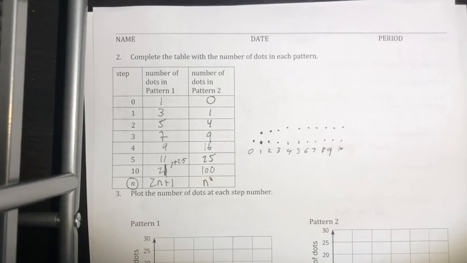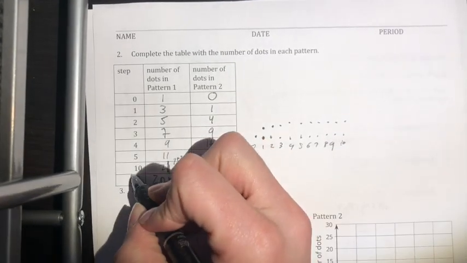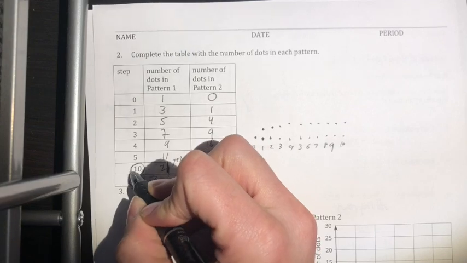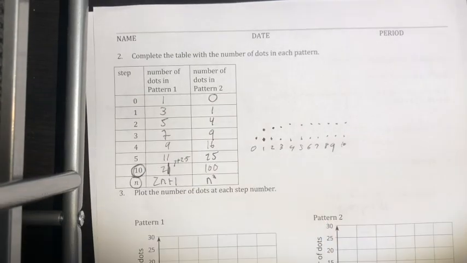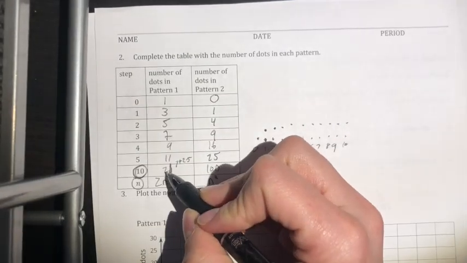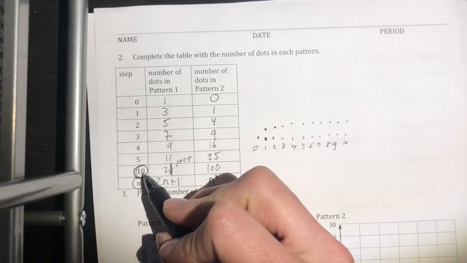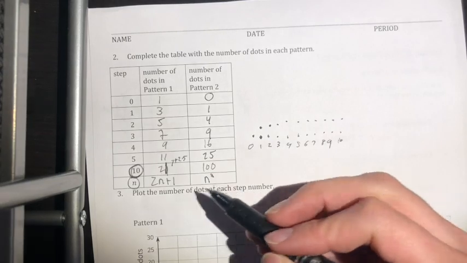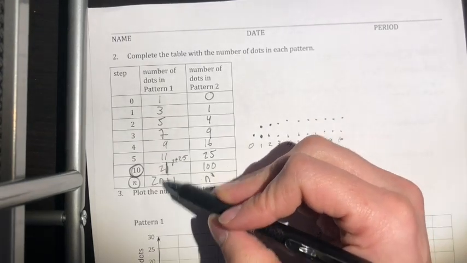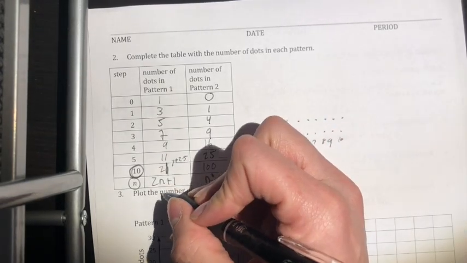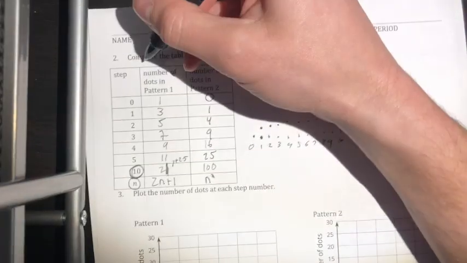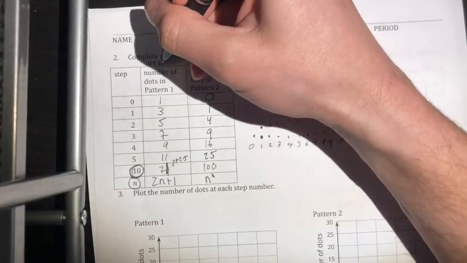So hopefully you came up with these numbers, unless you're like me and you misread that this was actually step 10, not 6. I accidentally wrote 13 right here, and then I had to change it to 21 because this is step 10, not step 6. And I noticed that this is linear growth. For the left column, it's going up by the same amount each time. We're adding 2 dots every time.